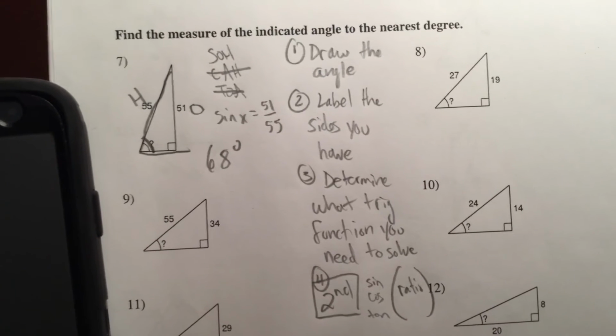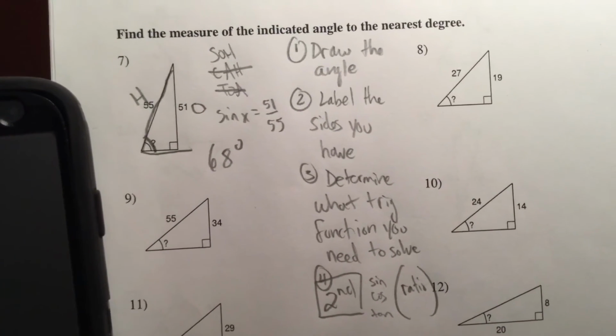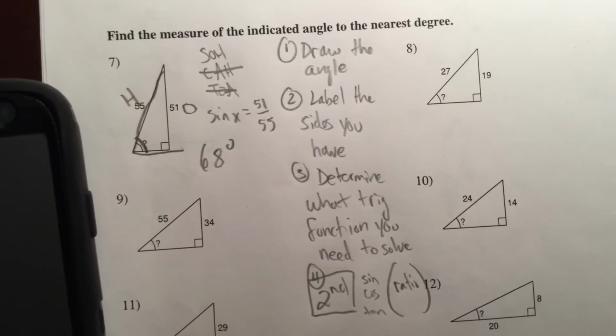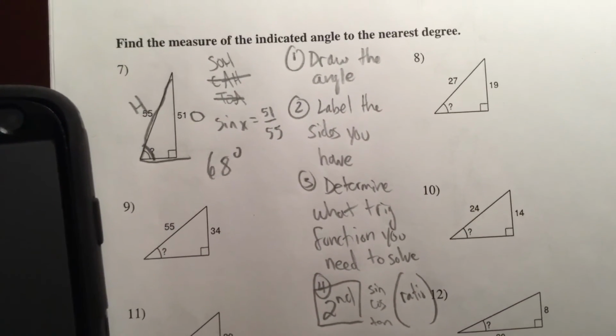And lastly, you press second, sine, cosine, or tangent based on what you figured out in step 3, and then you type in the ratio of the 2 sides, either O over H, A over H, or O divided by A.